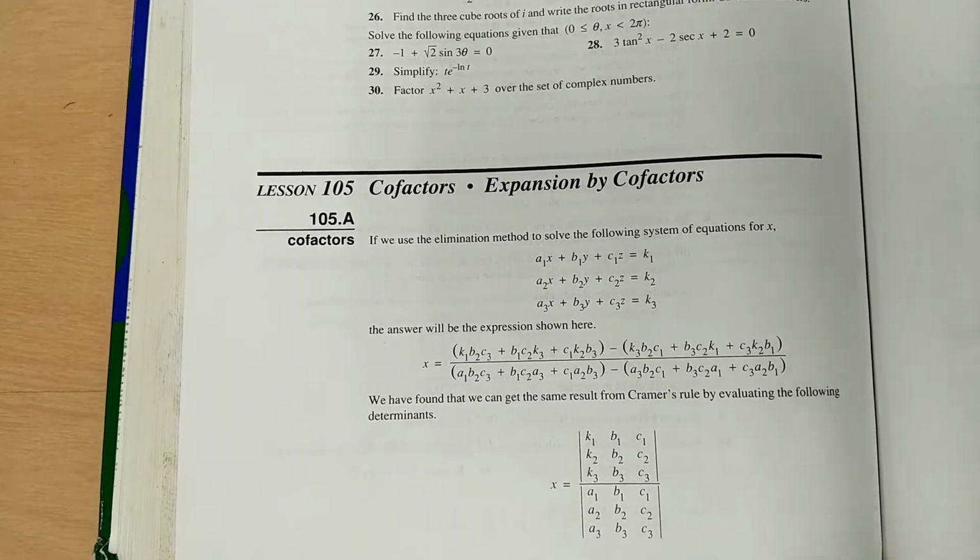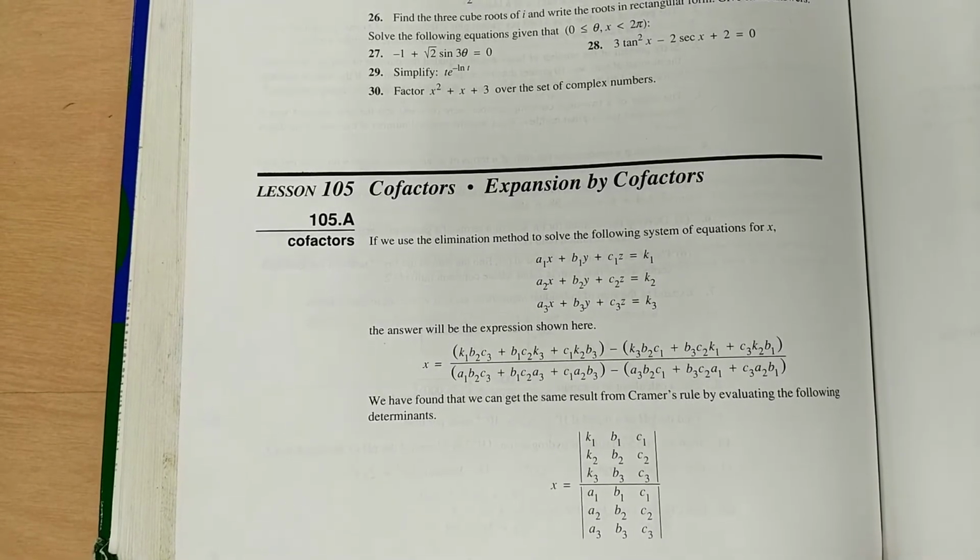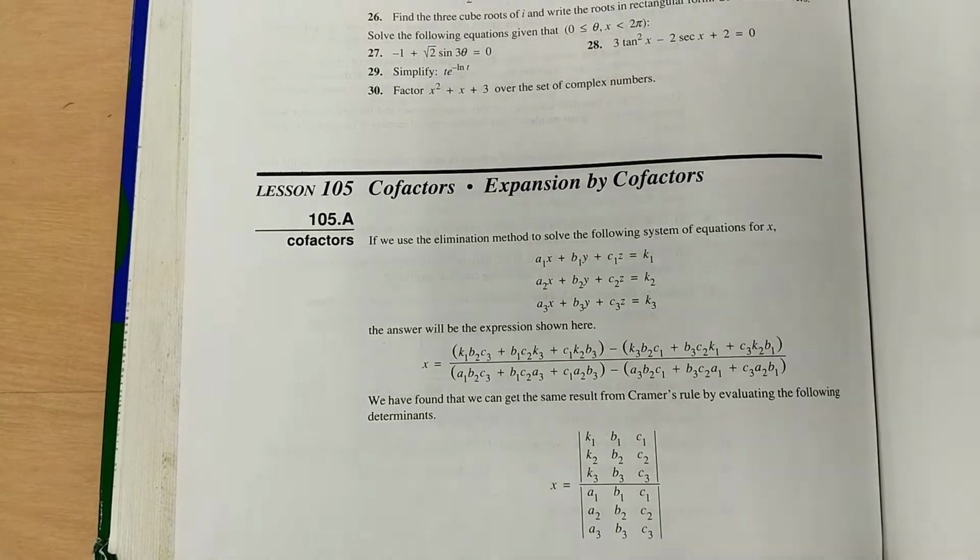This is Saxon Advanced Math, Lesson 105, and this is dealing with cofactors. Now we'll go into this very quickly, and I think you'll understand this is just a shortcut method for finding out determinants. And let's take it first of all.